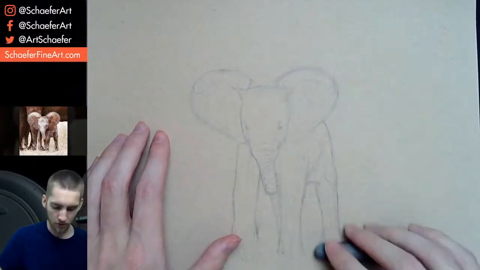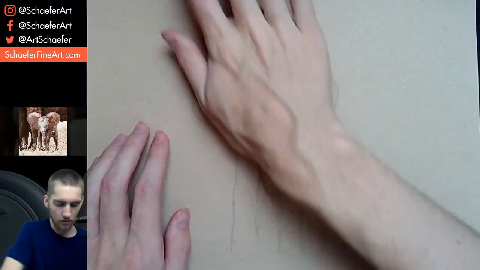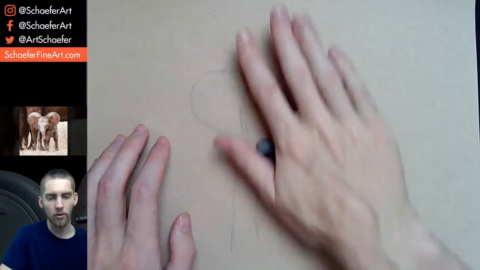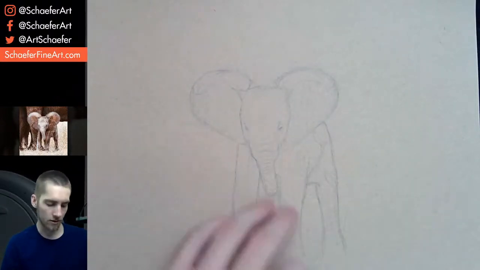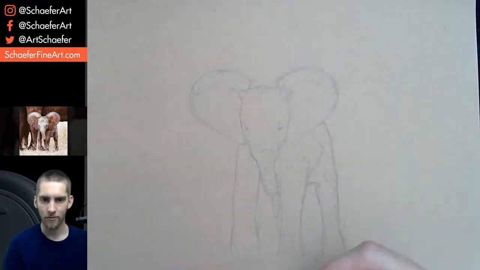It gives me a chance to be a little more free with my pen, because I'm not trying to follow the pencil line exactly. This is just a guide, and then when I go in with the ink, I can modify stuff if it looks a little bit off.